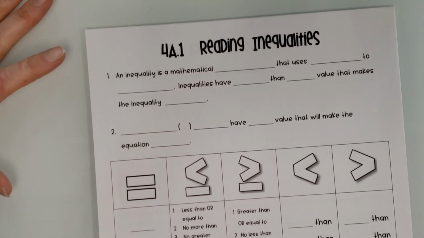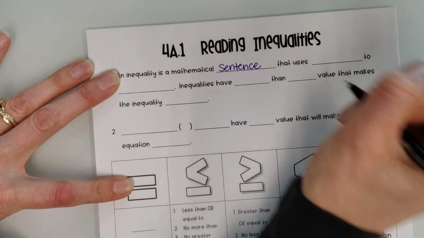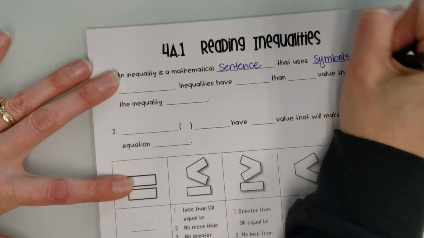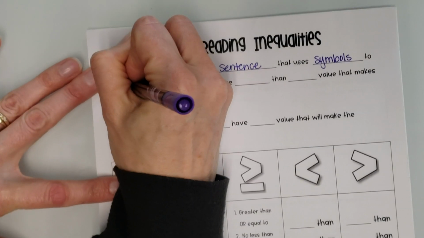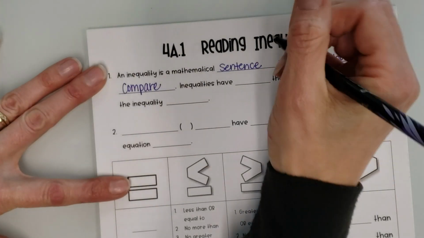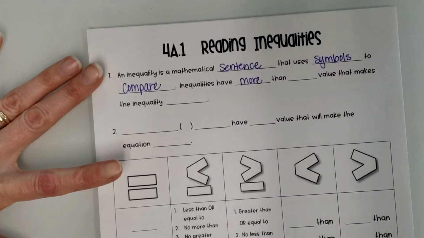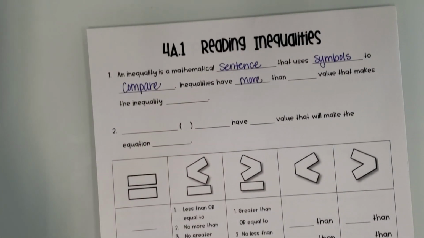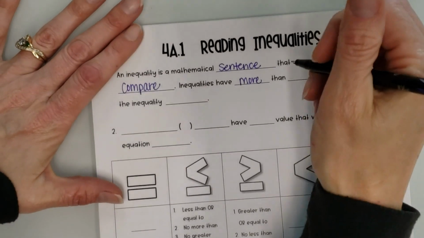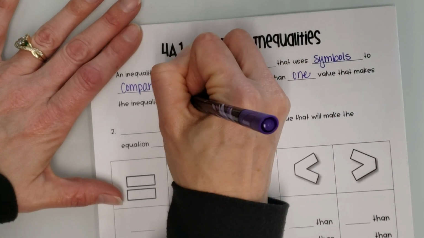So an inequality is a mathematical sentence that uses symbols to compare. Inequalities have more than one value that makes the inequality true.